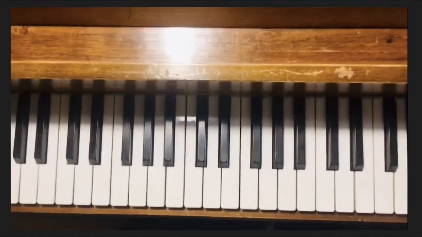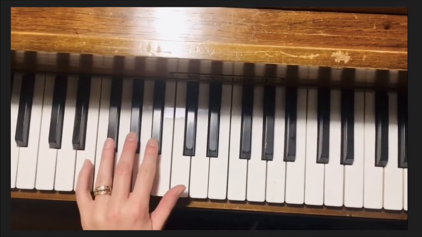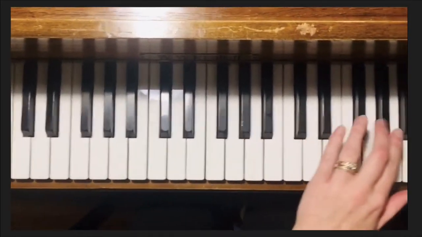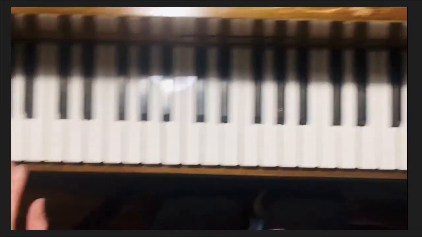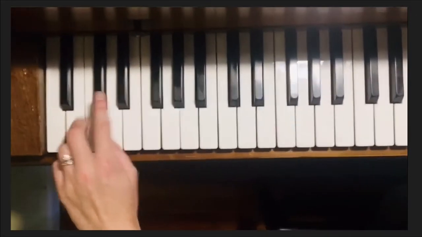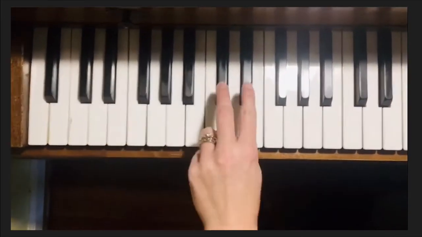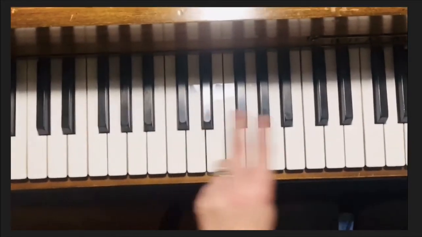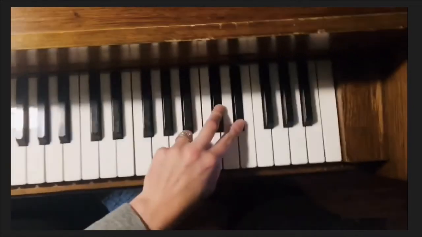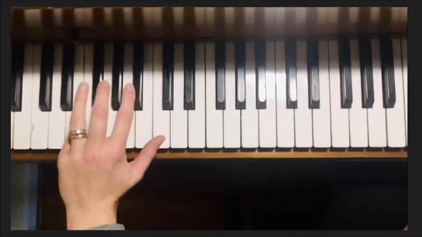The piano is set up according to clumps of black keys. There's 3 black keys and 2 black keys alternating over and over again. So if I were to play all of these sets of 2 black keys, I would ignore this stinky note. 2, 2, 2, 2, 2, 2, 2. Now I'll play all these sets of 3 black keys.